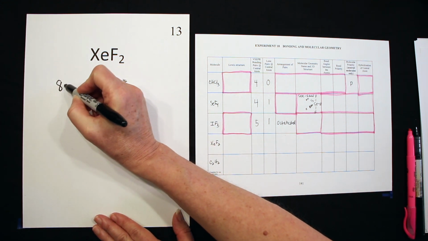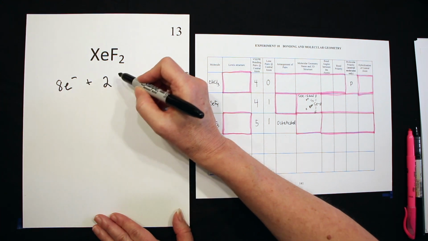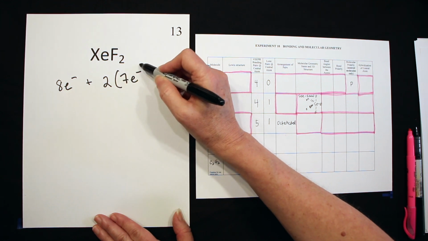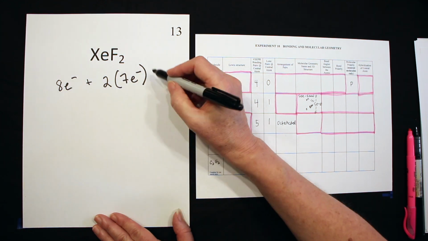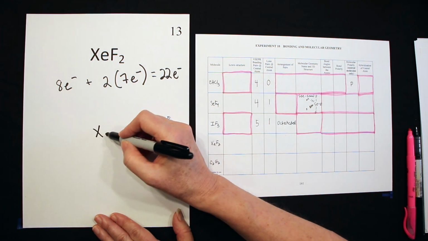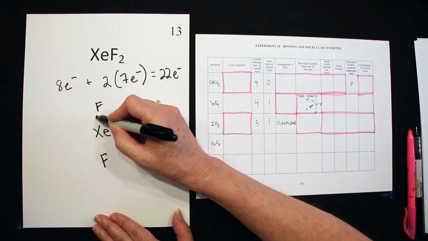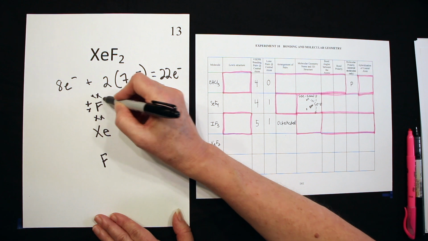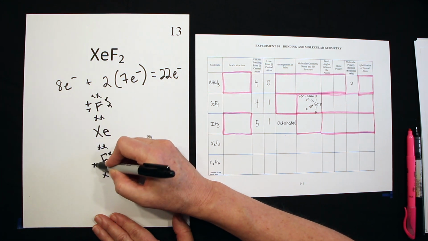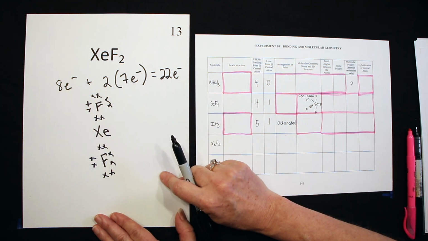Xenon is in group 8. It has 8 valence electrons. And fluorine is in group 7. 14 plus 8 is 22. And you'll follow your stepwise procedure, populating your structure with electrons, and you have 16 electrons.